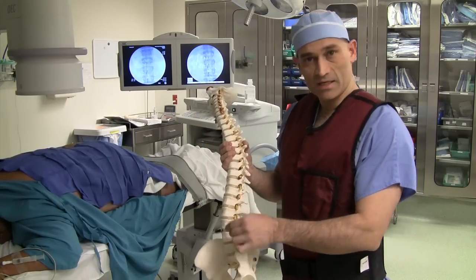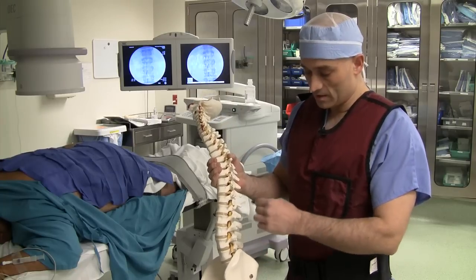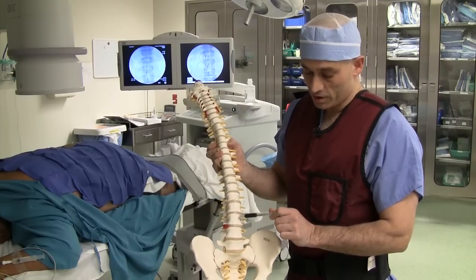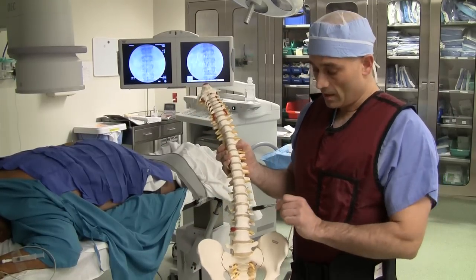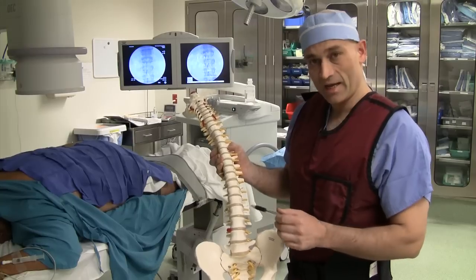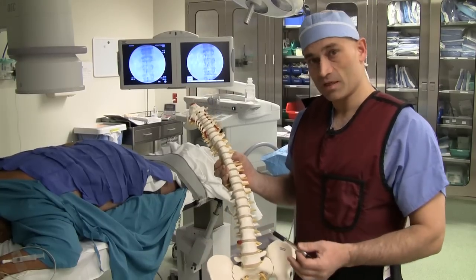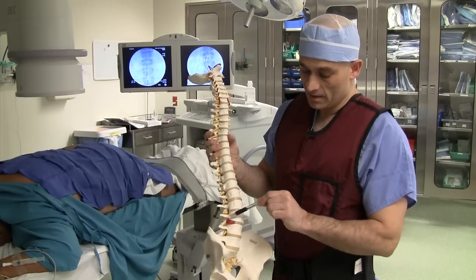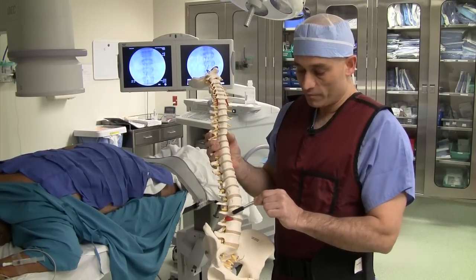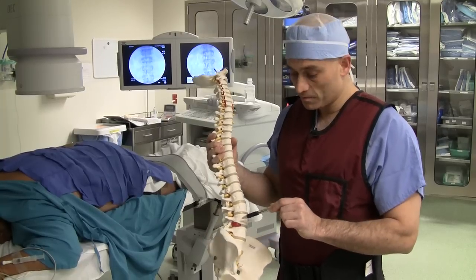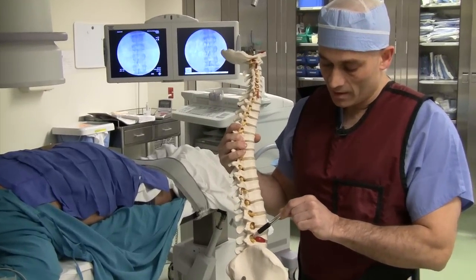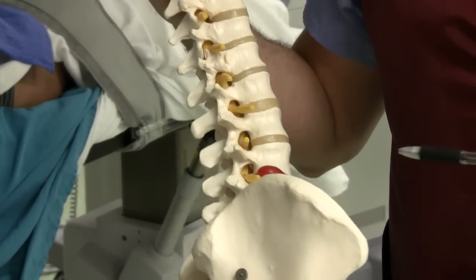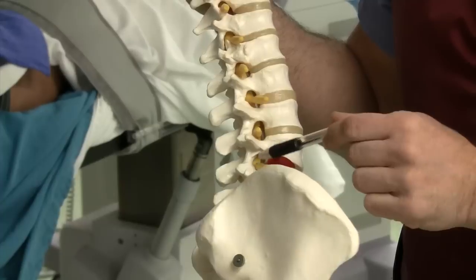This indicates the front of the spine. This indicates the back of the spine. These solid white structures represent the vertebral bodies, and these slightly yellow gelatinous entities represent the intervertebral discs. And on this spine model, you can see that the herniation is represented by this red protrusion, which is impinging upon the exiting nerve root, which lives in what we refer to as the neuroforaminal space.